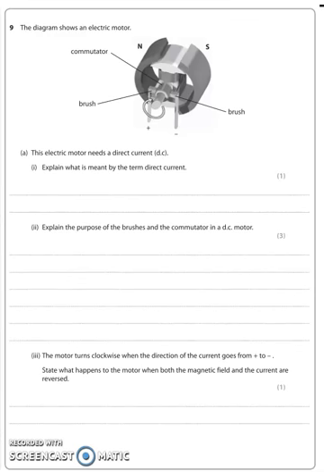Okay, this is June 2016, paper one, question number 9. The diagram shows an electric motor which has a commutator, the brush, and another brush. The electric motor needs a direct current. Explain what is meant by direct.